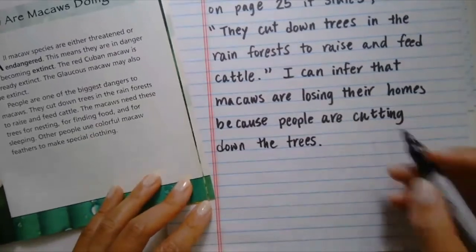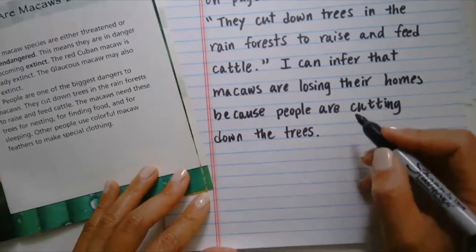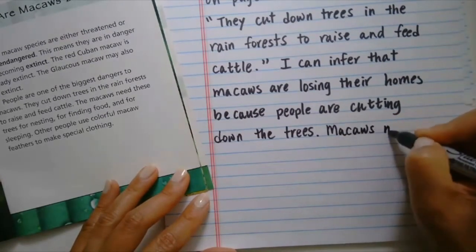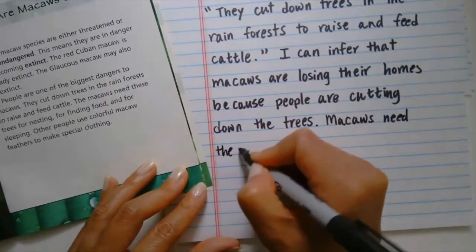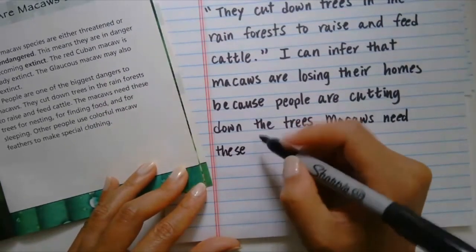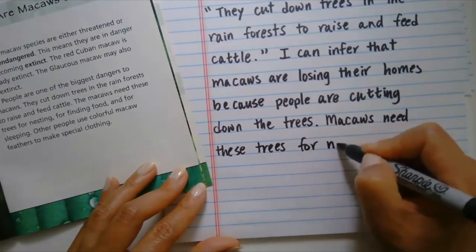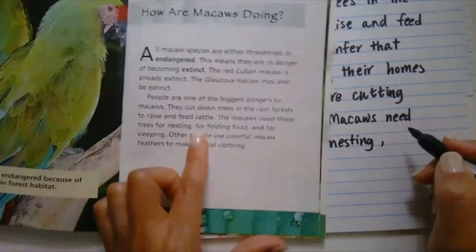And I'm going to further explain this. And I'll say macaws need these trees or their habitat for nesting. And I'm getting this right out of here.